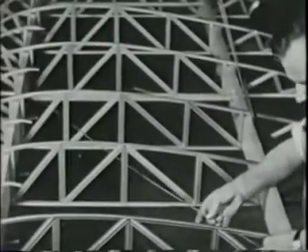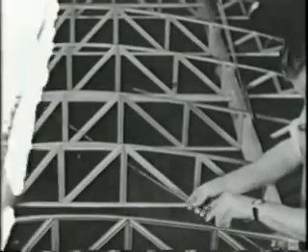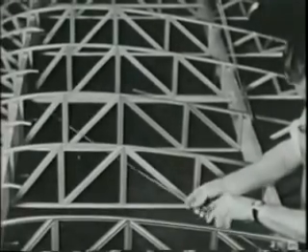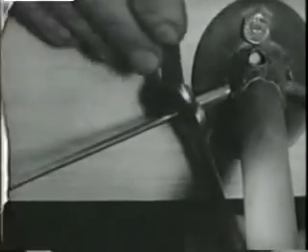Terminals have been placed in the struts for the attachment of tie rods. A left-hand thread is on one end of the tie rod and a right-hand thread on the other. An experienced workman adjusts them to the correct tension.